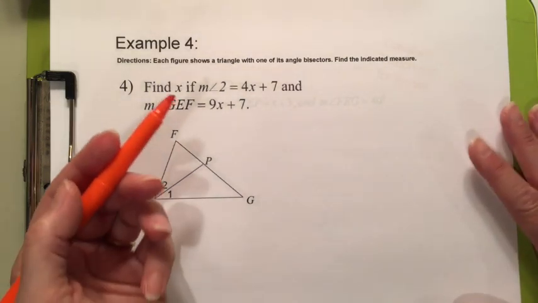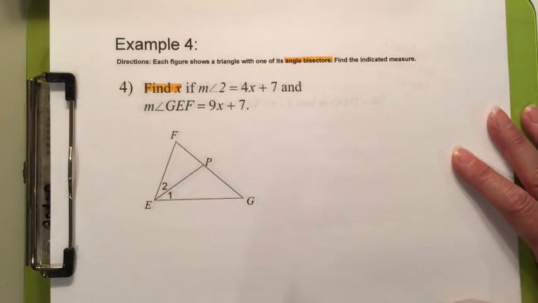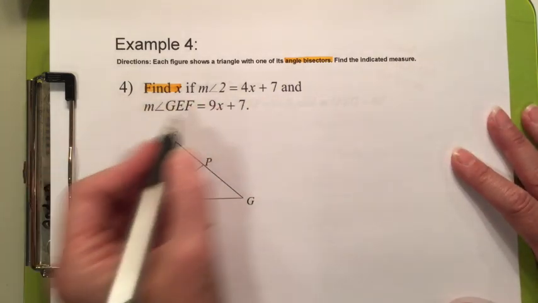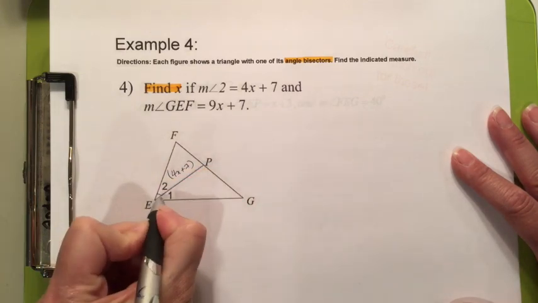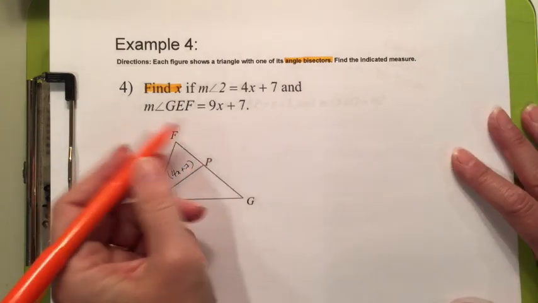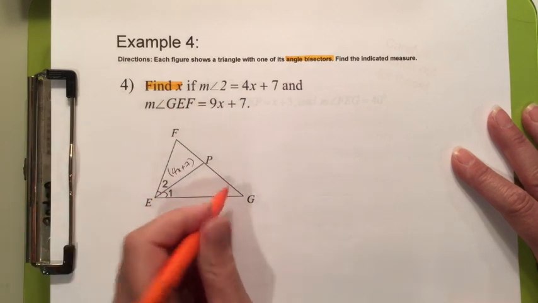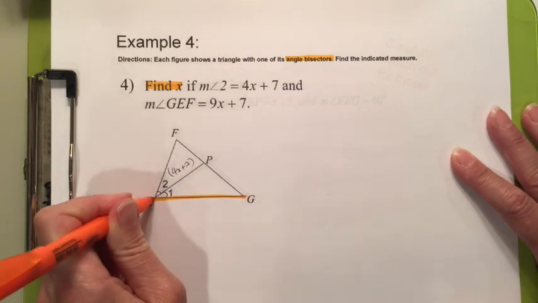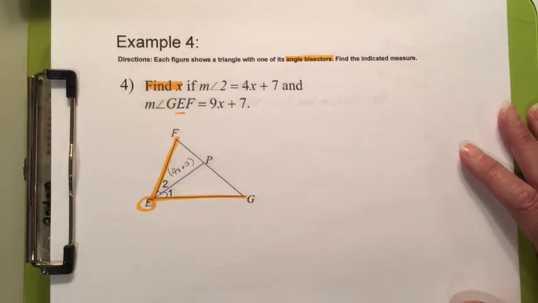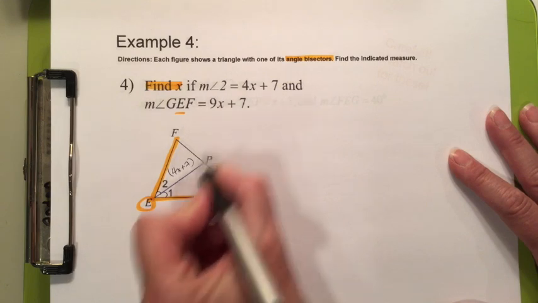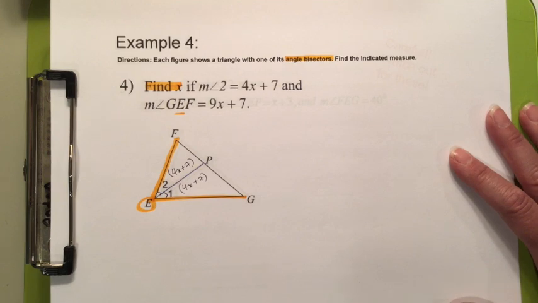Okay, so example 4, again, we're asked to find x, so that's important. We're still told that it's an angle bisector. So we're given that the measure of angle 2 is equal to 4x plus 7. And I know angle 2 and angle 1 are congruent, but now it's giving me the measure of angle GEF is equal to 9x plus 7. So GEF, like I said, order doesn't matter, so what matters is that this E is the vertex. That's going to be in the middle, right? So I'm given one of the two angles. So if this is 4x plus 7, this is 4x plus 7. So I could set this problem up in two ways.